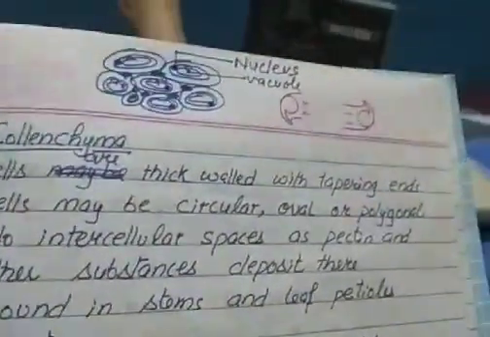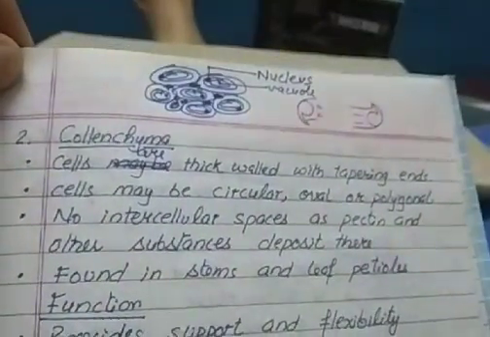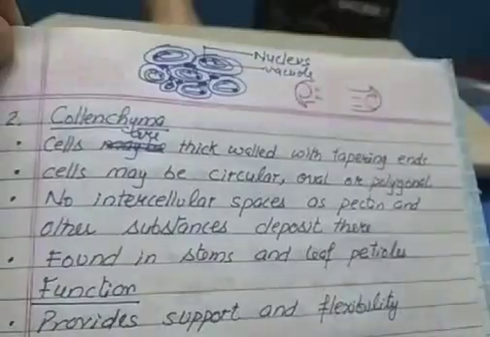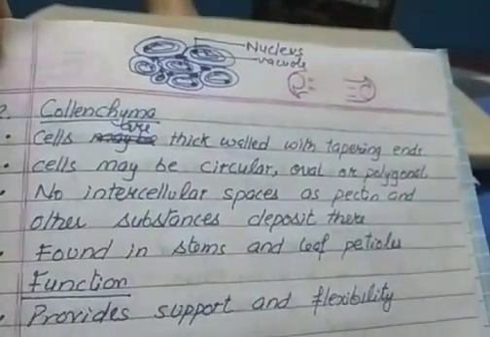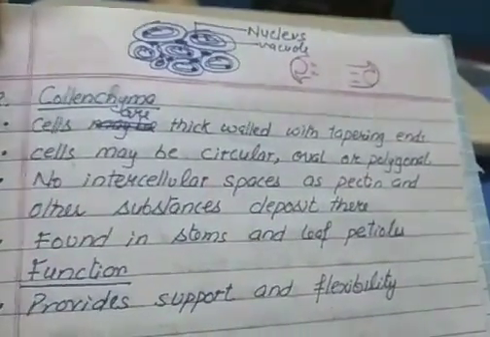Cells are thick-walled with tapering ends. Cells may be circular, oval or polygonal. No intercellular spaces as pectin and other substances deposit there. Found in stem and leaf petioles.